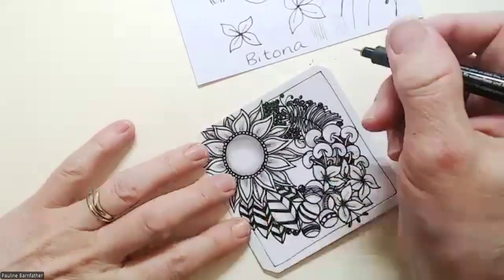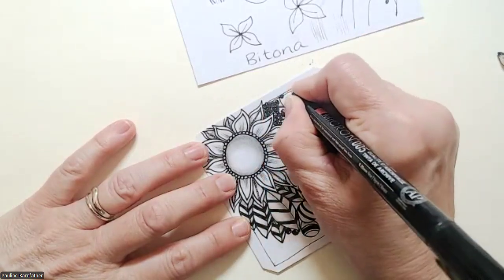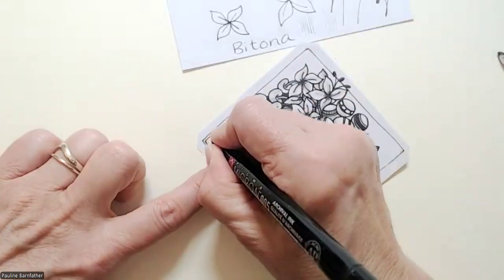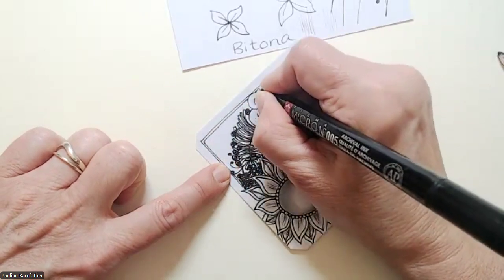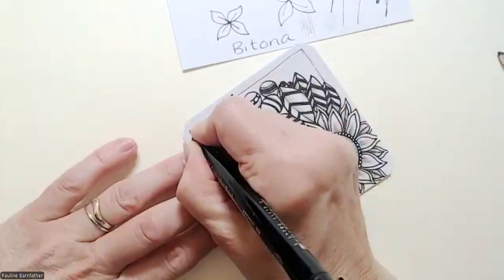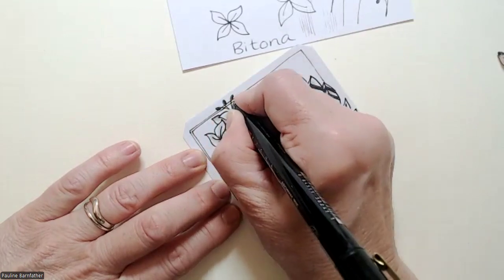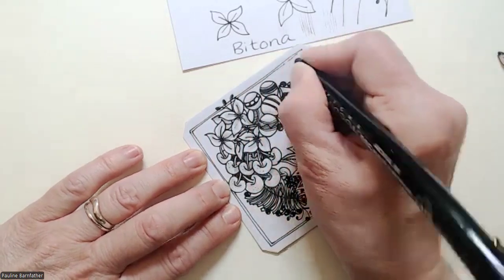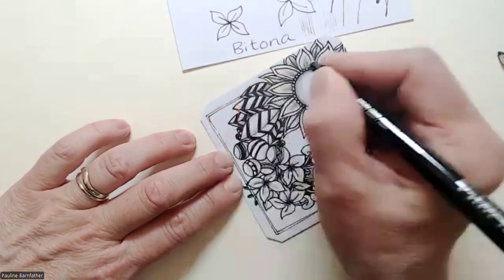And I'm just going to do that again. I'm going to just double that. I'm going to come along, stop, and then come down. Just because I haven't done an exact circle, I'm going to just frame it like so. Like that.